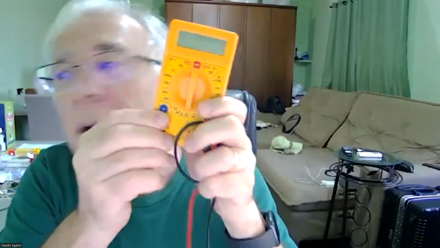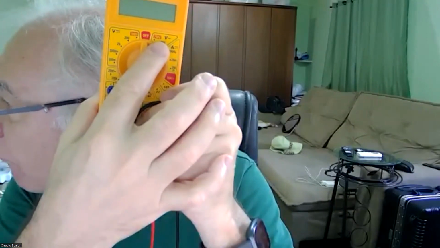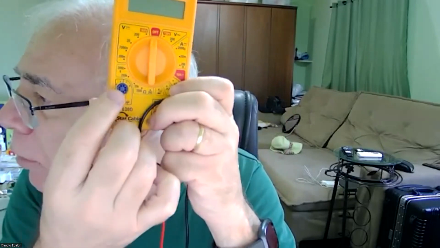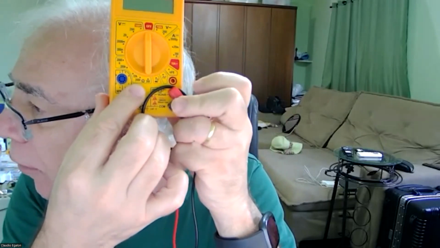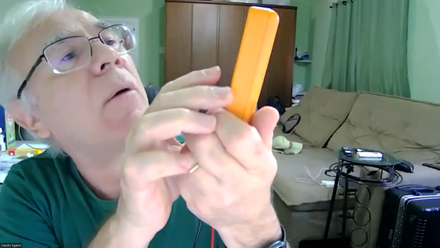Okay, here's my multimeter. You can see that here you have measurements of voltage, the letter V. This one here, with a little twig in it like a tube, is for AC voltage, and this one here is for DC voltage. This omega here is for measurement of resistance. And then we must have another one for current as well.